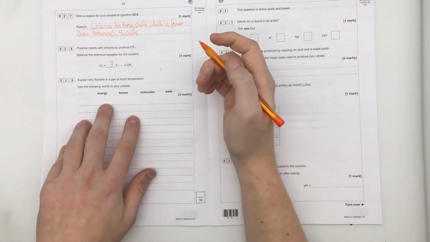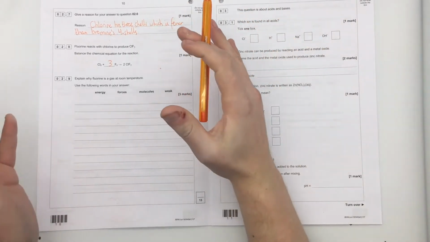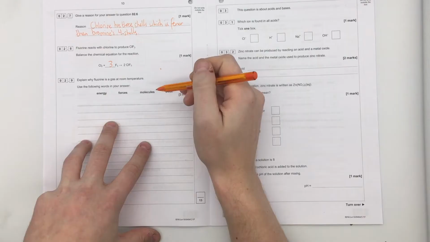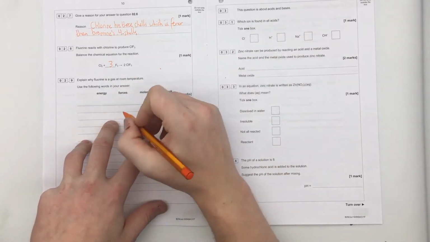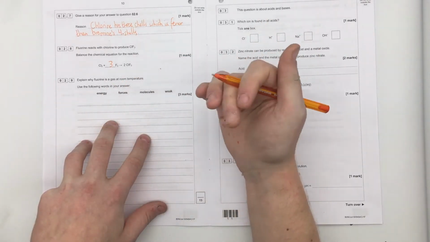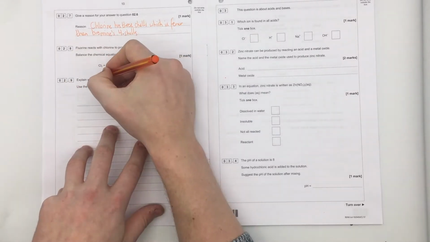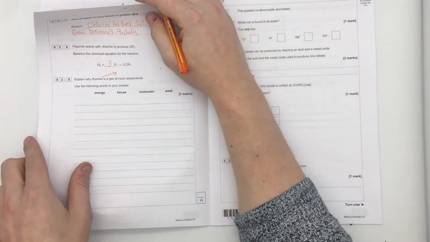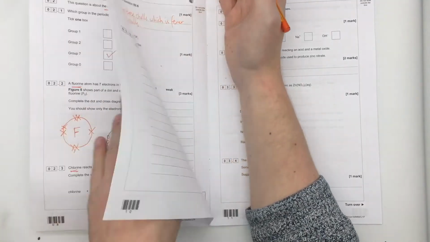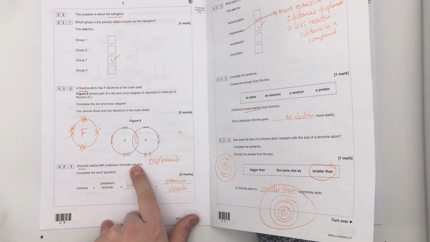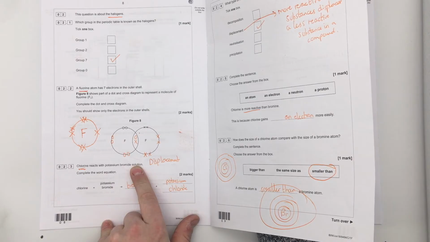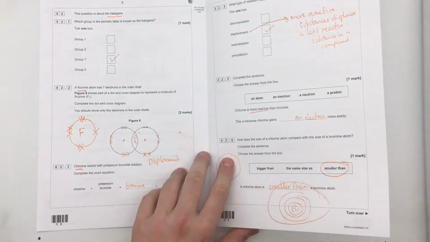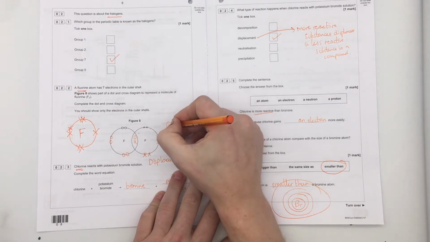Okay, explain why fluorine is a gas at room temperature. Right, first meaty question. So, you need to use these following words in your answer. So it's a really good idea that we can use this almost like a tick list. Okay, so fluorine, right, and we've just done this, look. Here, fluorine is a covalent molecule, right? The bonds in it are covalent, so it happily exists as this F2 lump, okay, like this.